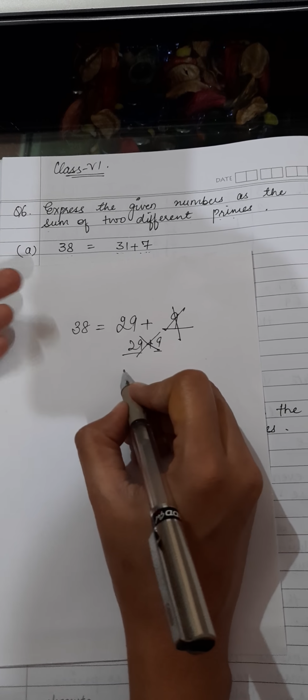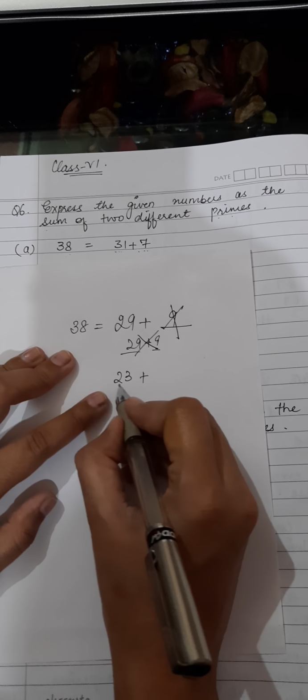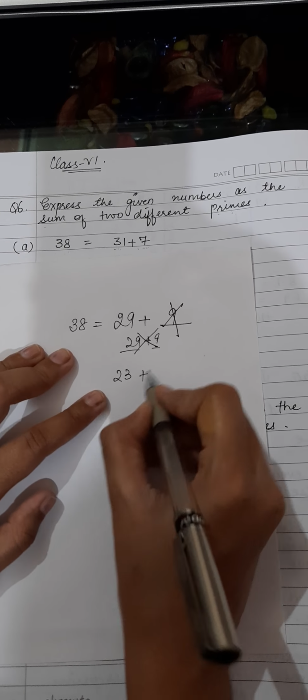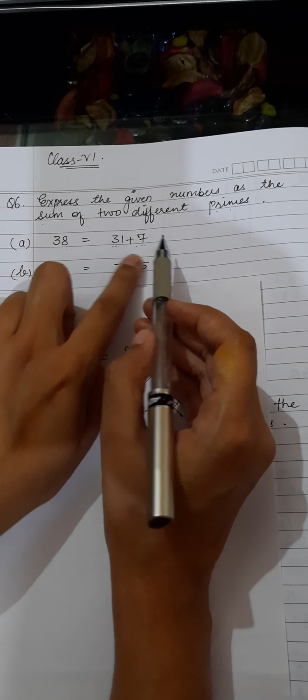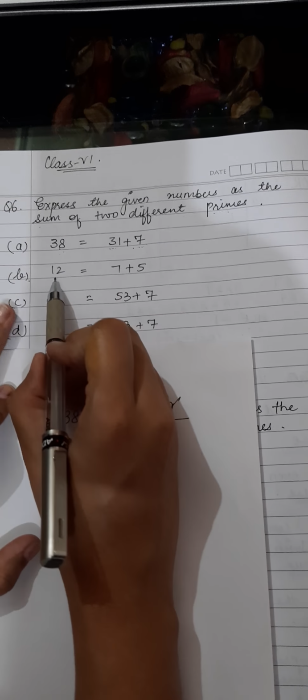Similarly, you can take any other number, say 23. What should I add to this 23? 15? No, 15 is not a prime number, right? So in such a way we have to take the numbers so that when I add them, it gives me 38.